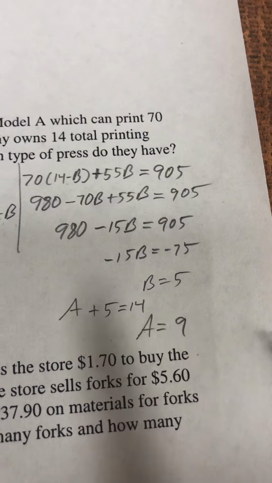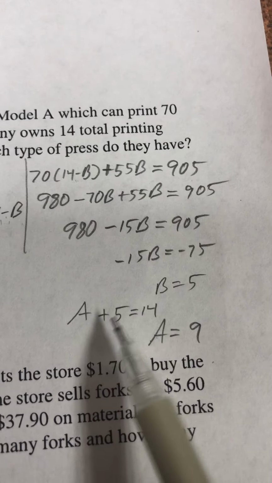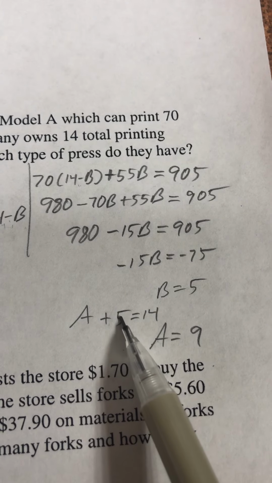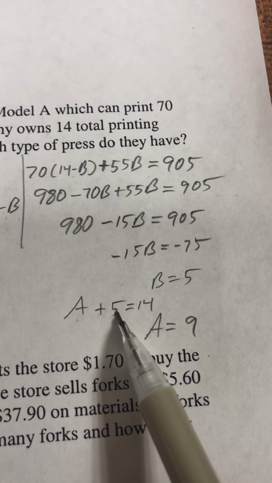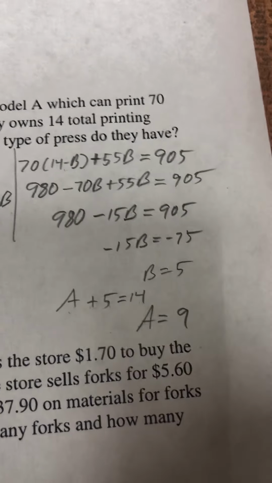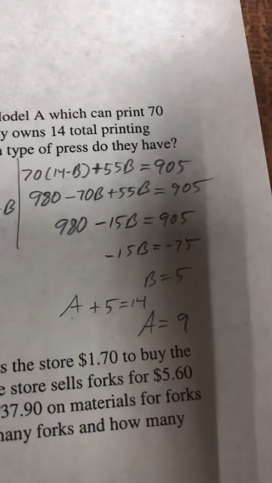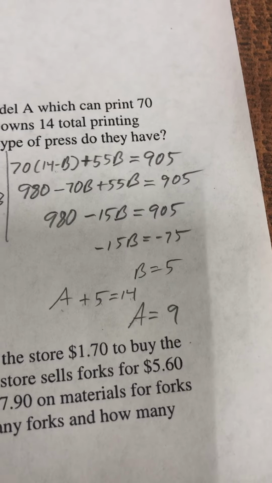So there's 5 Model B printing presses. And then I plugged 5 in for this equation. A plus 5 equals 14. 14 minus 5 gives me 9. So I have 9 of the Model A printing presses.